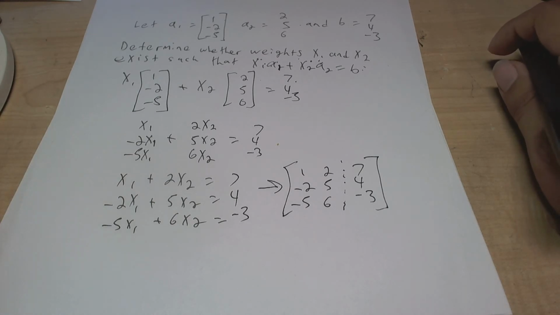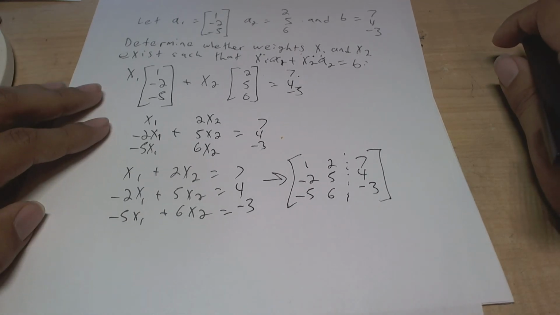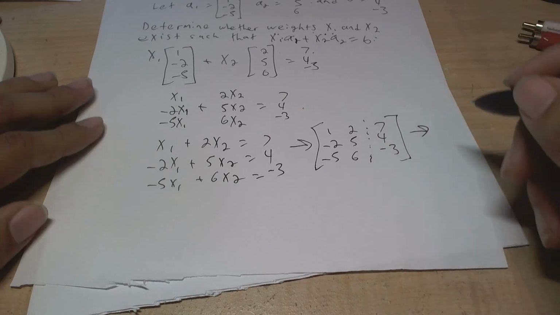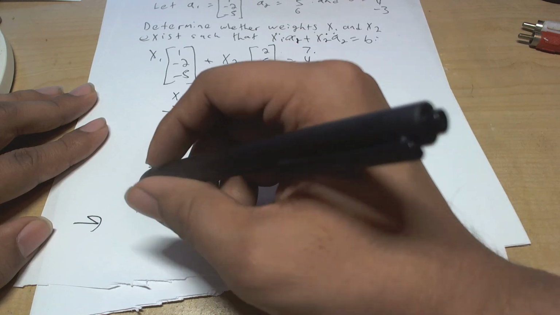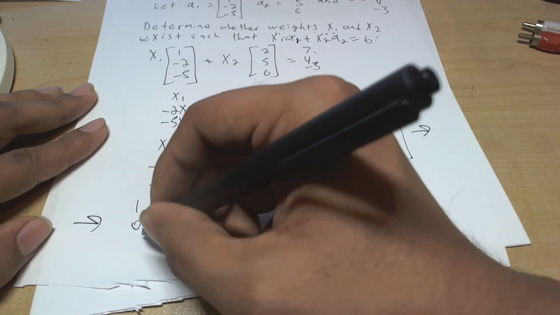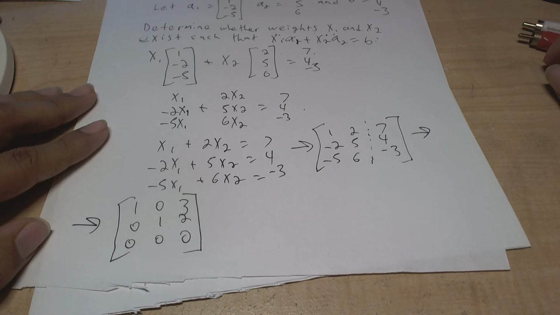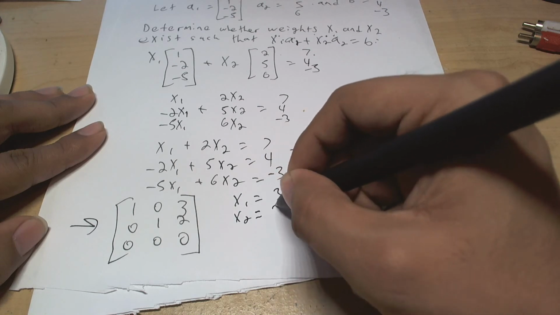For now, the only thing we know to do with an augmented matrix is use the elementary row reduction operations. So we could go ahead and do that. In fact, I'll leave that as practice for you guys, and I'm going to go right to the end. That would be equal to the reduced row echelon form of this matrix I'm writing down now. And so this means that x sub 1 is equal to 3 and x sub 2 is equal to 2.